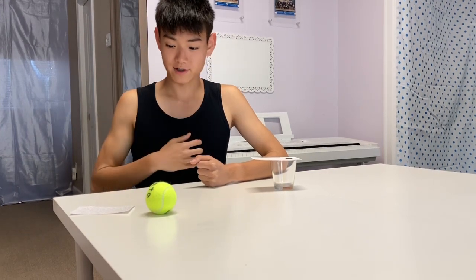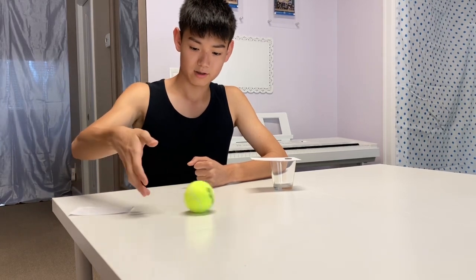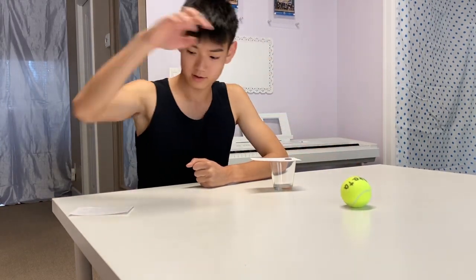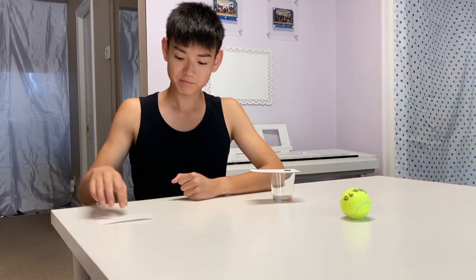by another force. So the first example I have here is a tennis ball, and as I give this ball a push, I am exerting an outside force on the ball, causing it to move. It will stay at a constant velocity but eventually slow down due to friction.